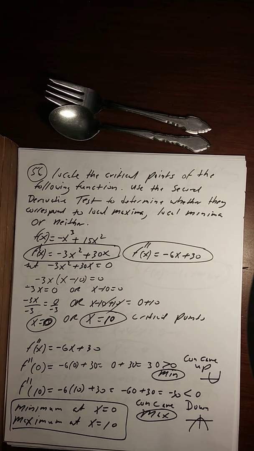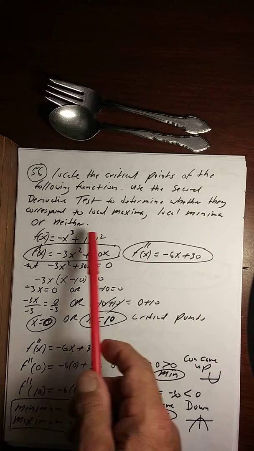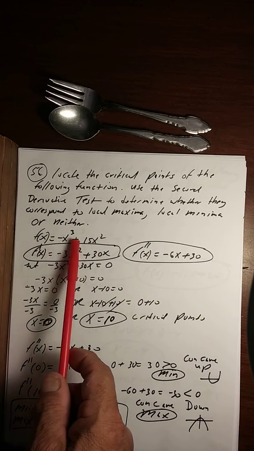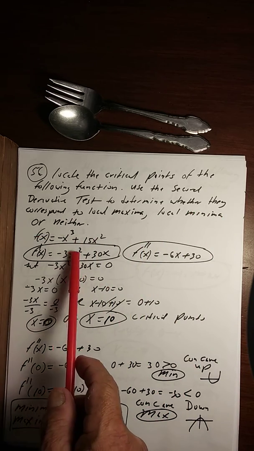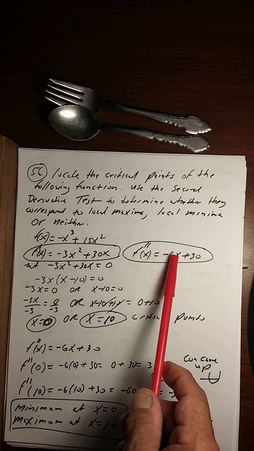Locate the critical points of the following function. Use the second derivative test to determine whether they correspond to a local max or local min or neither one. Let's take the derivative of this. This is going to be negative 3x squared plus 30x. And the second derivative of this is going to be negative 6x plus 30.